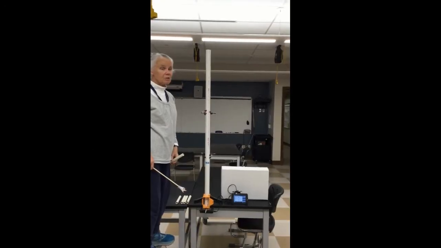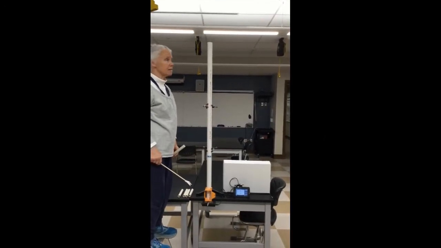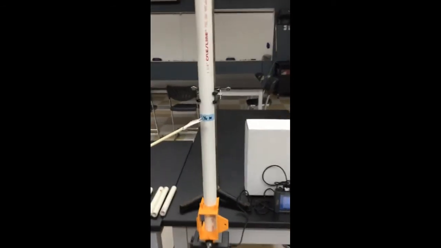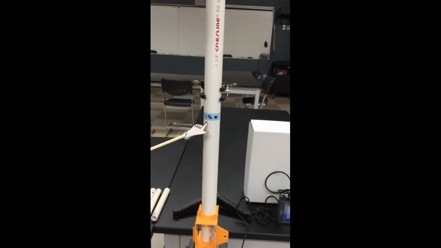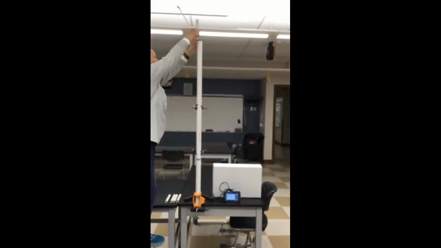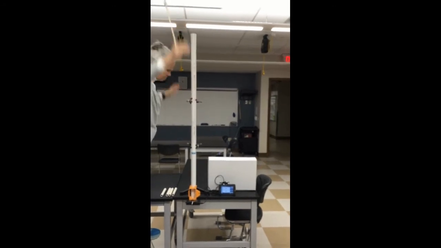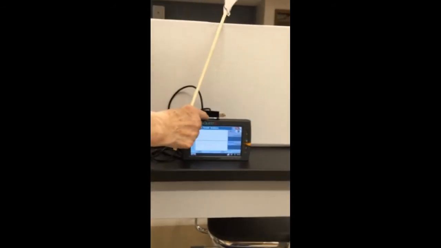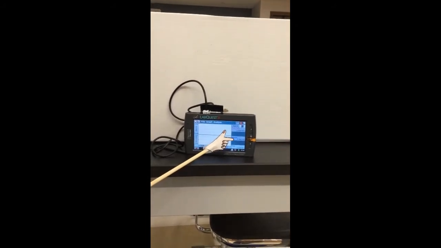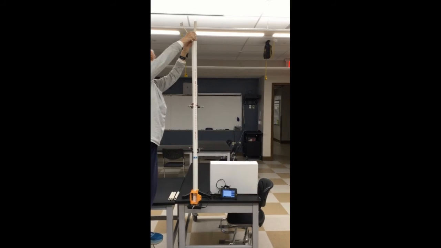We are up to tube number 8. This will be our last set. The length of this tube is 1.36 meters. Run 1. The velocity is 5.299. Run number 2.